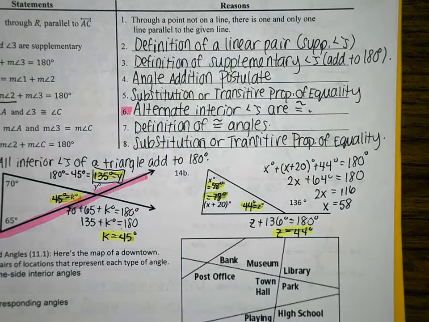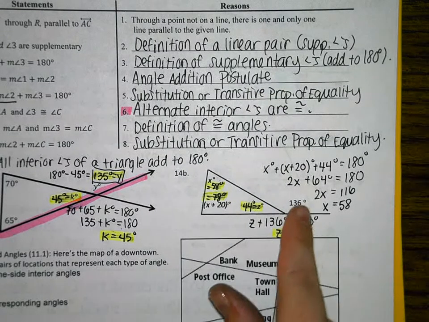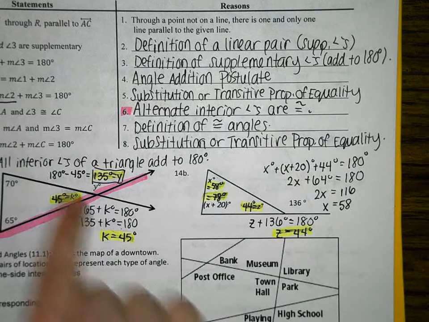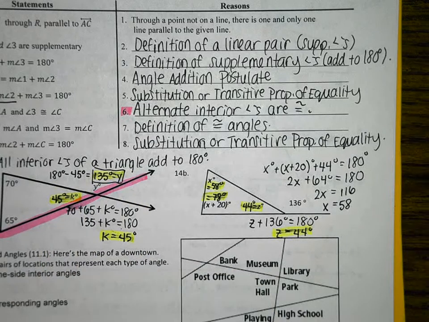So there you have it. Anytime you're trying to deal with ones that deal with our outside angles, you can work with the triangle first, then the outside, or the outside, and then work your way in.